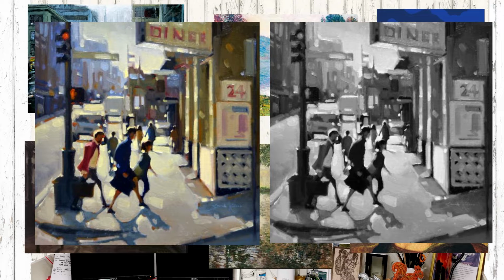Now with the colour though, we're talking about how we can make this sense of space with the picture.